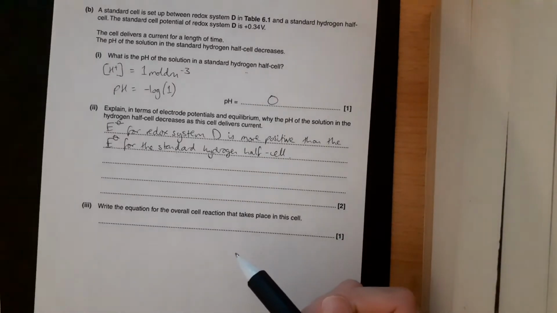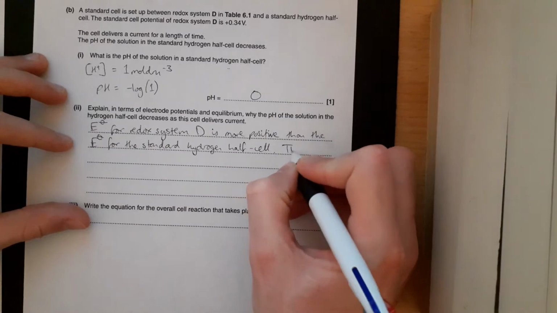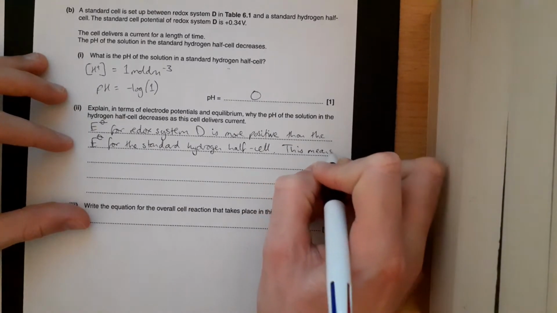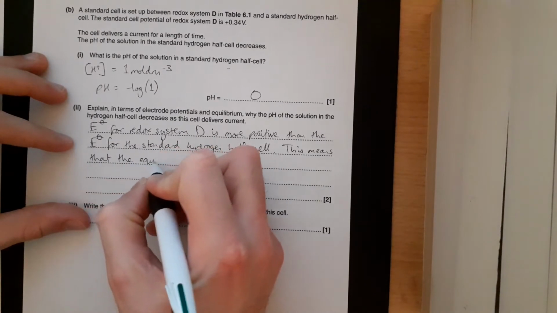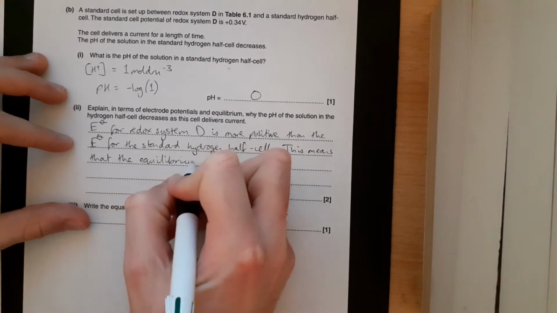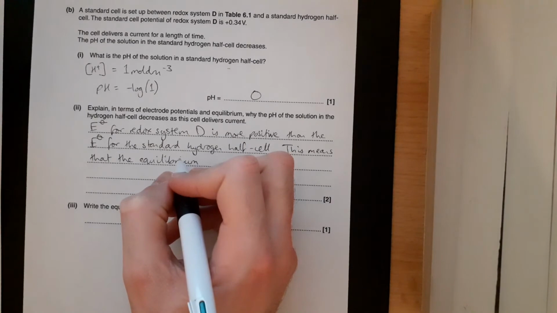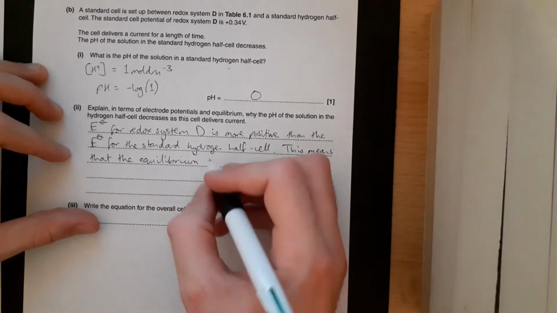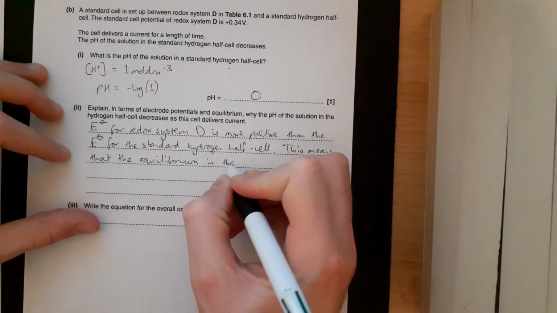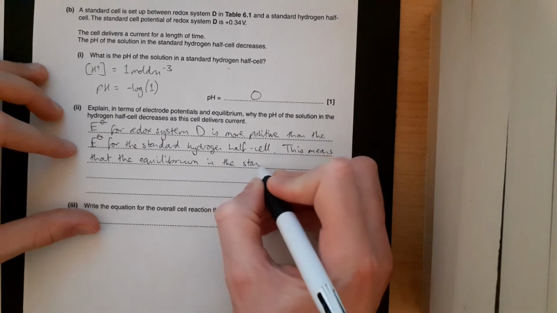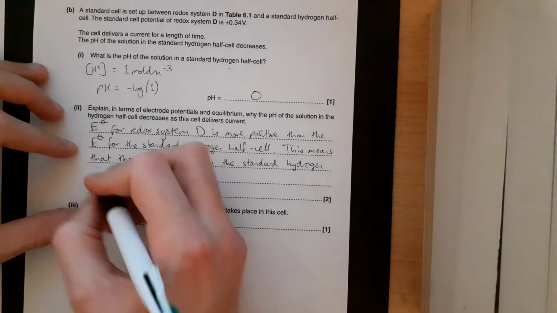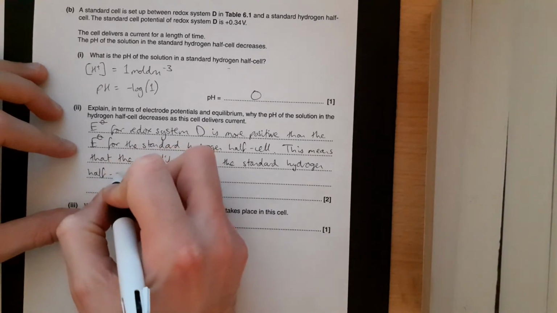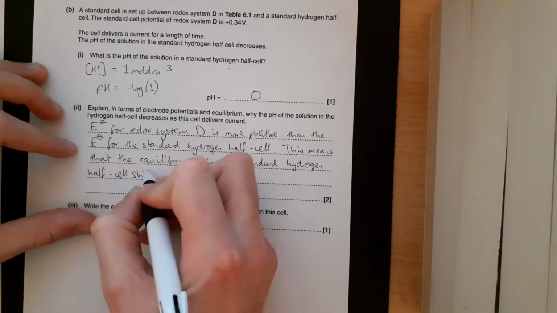So this means that the equilibrium in the standard hydrogen half cell shifts to the left.